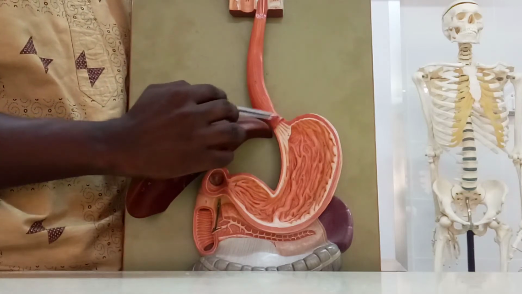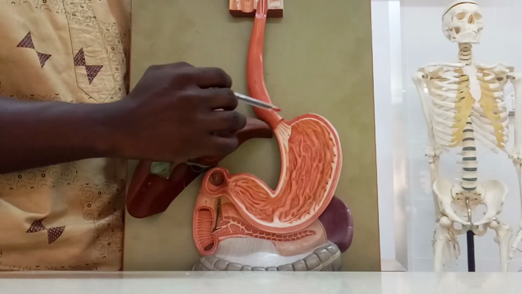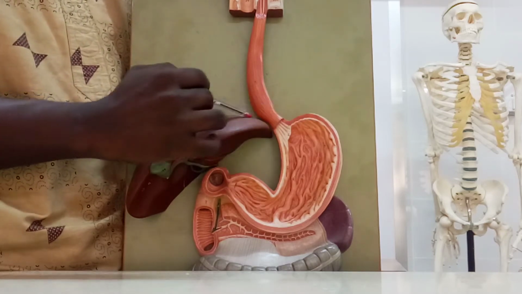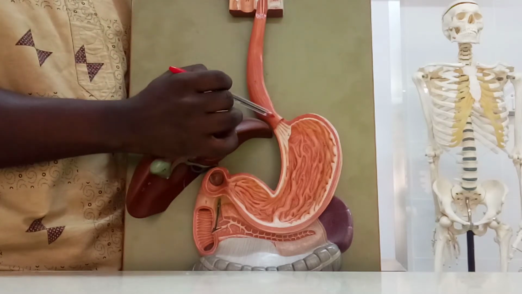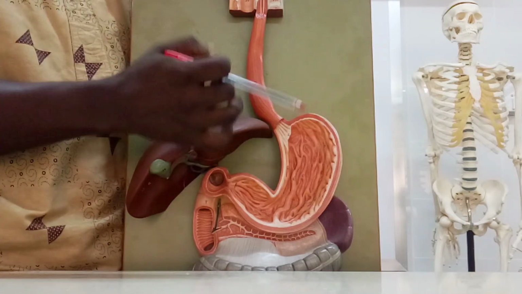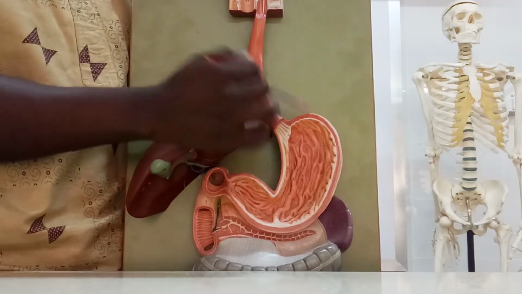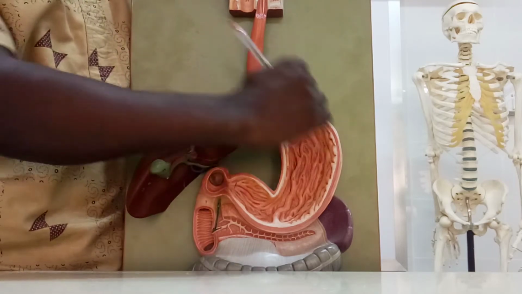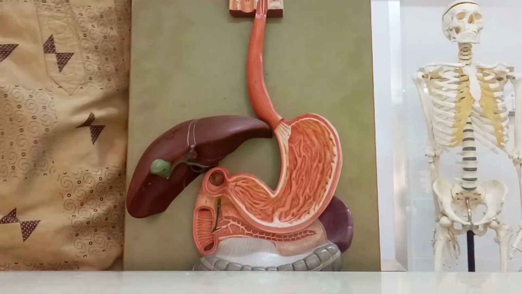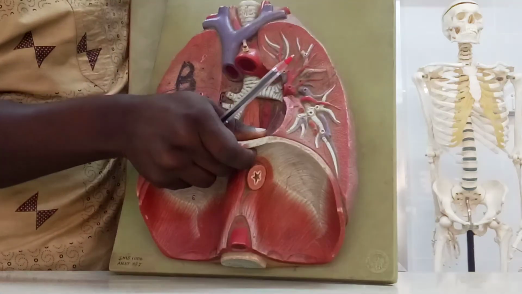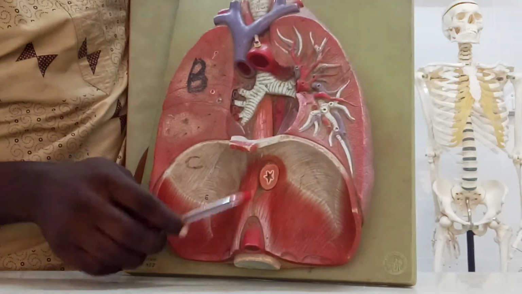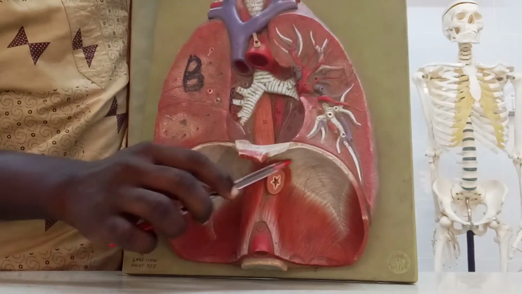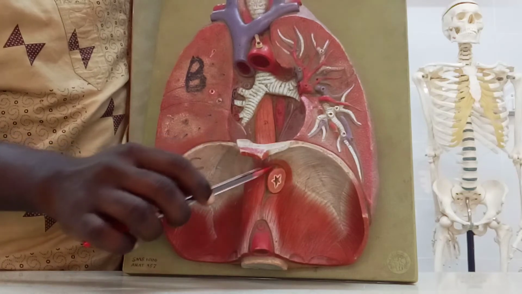Now, talking about the lower esophageal sphincter, which is less competent, especially in children. That is why children tend to vomit a lot more often. Its stability, and for that matter its strength, is contributed by the right crus of the diaphragm as it goes through the diaphragm. The right crus forms a sling around it, contributing to its sphincteric role.